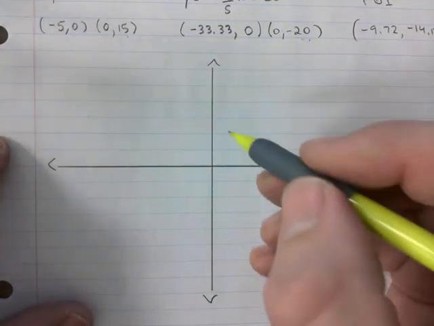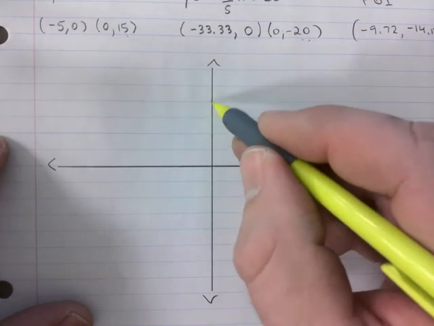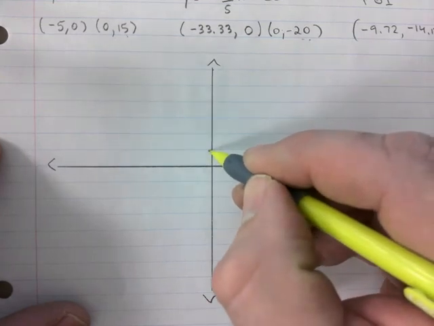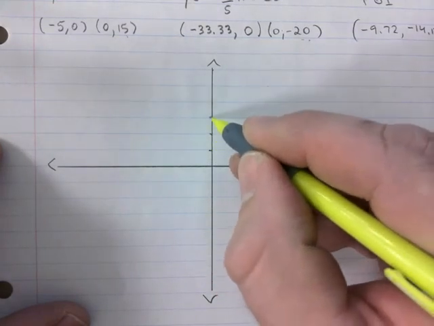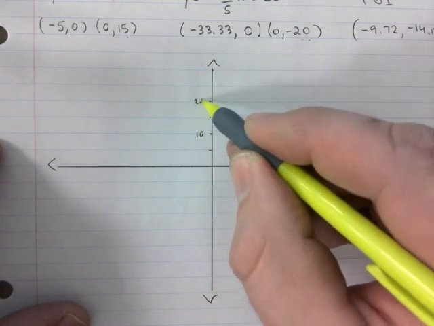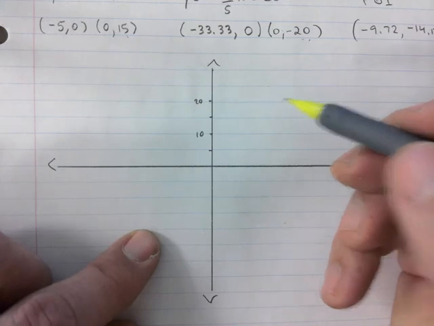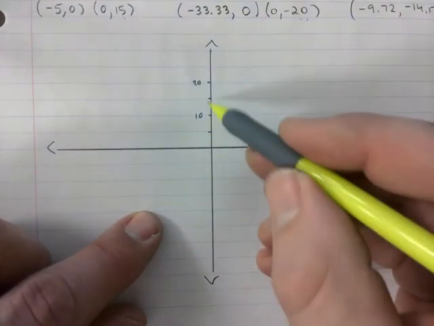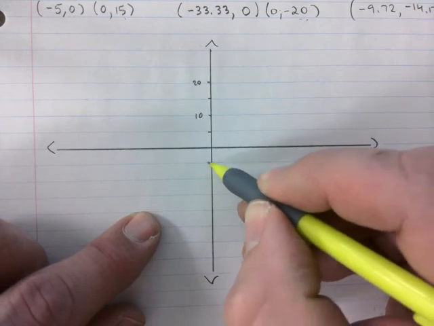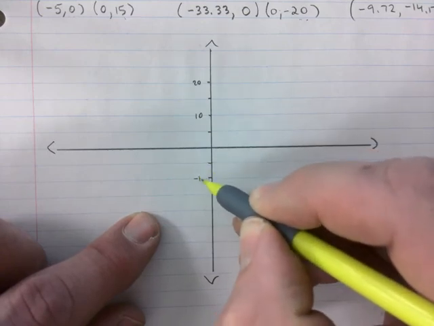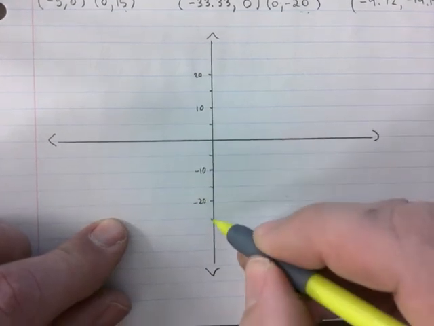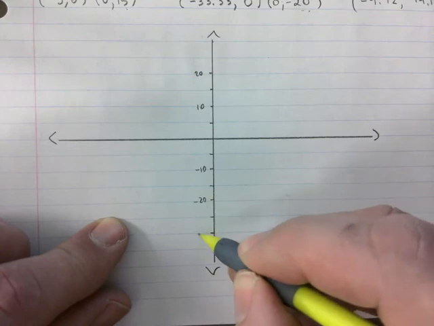So I'm going to go, I think I can go 5, 10, 15, but no, that's too much. I'm going to go 5, 10, 15, 20. That's what I'm going to do. So I'm going to label every other one like that. That's perfect. And I need to keep that scale. I might actually be in trouble here. 5, 10, so that's negative 10, 15, 20, 25, 30. Okay, so it worked out.